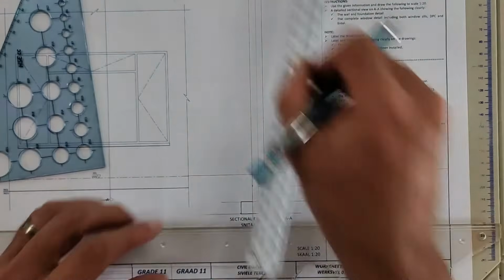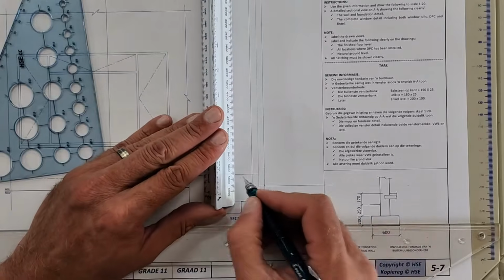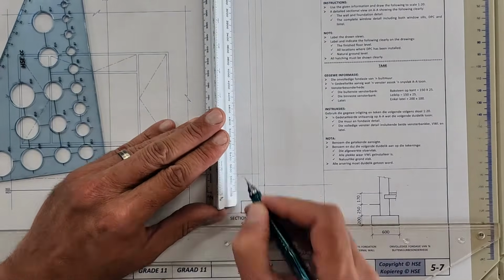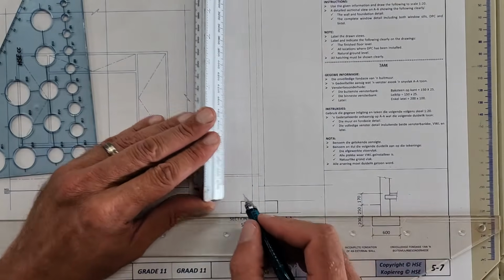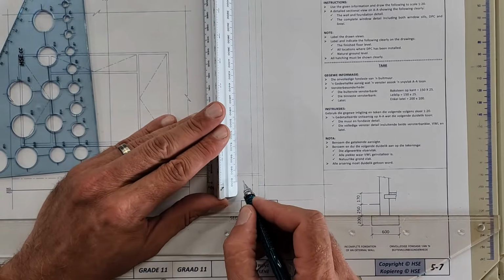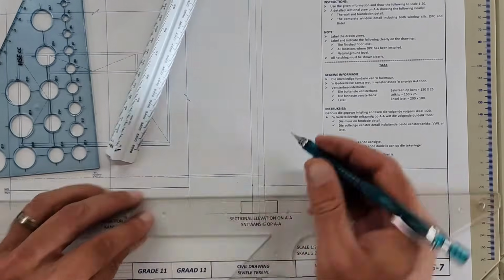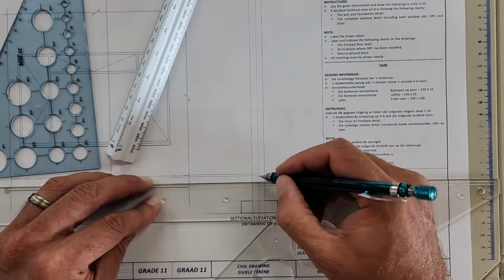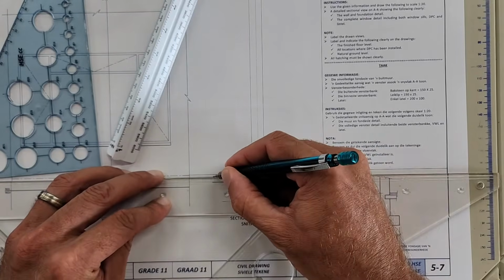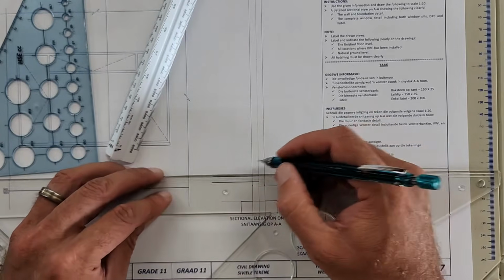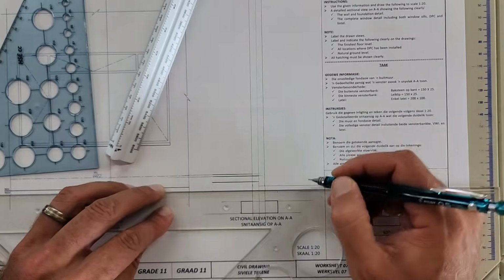Then under the finished floor level, there's a screed of 25. So there's the screed. We'll just draw that in construction. Then our concrete slab is at least 100, so that goes to the middle here. That screed goes from this side.